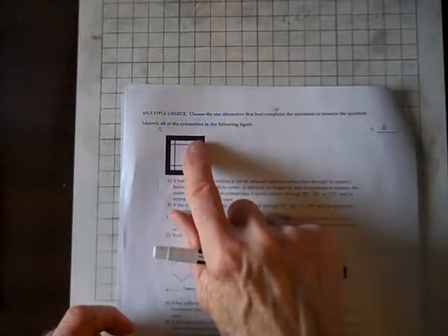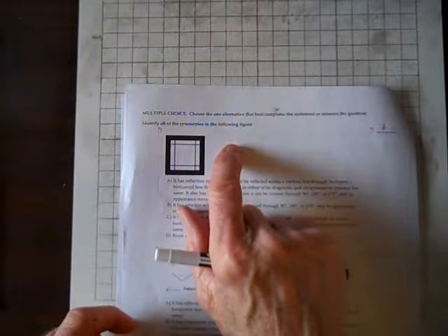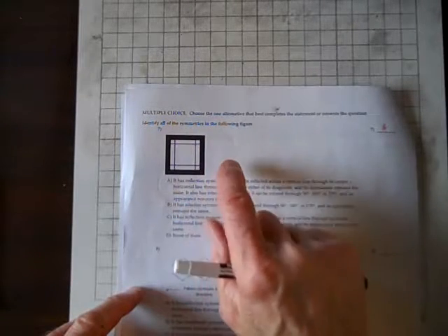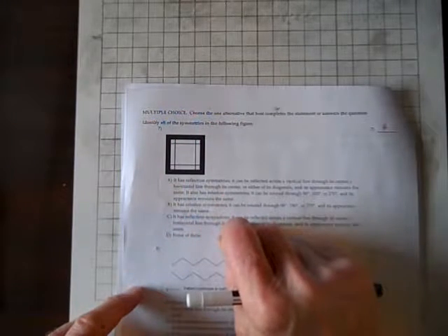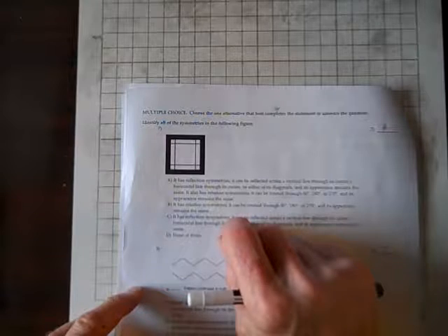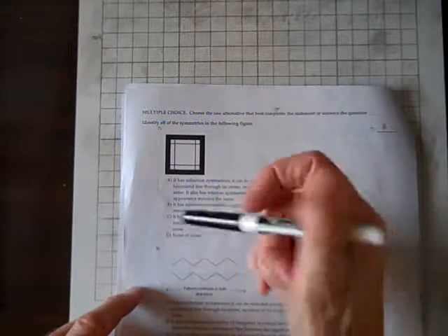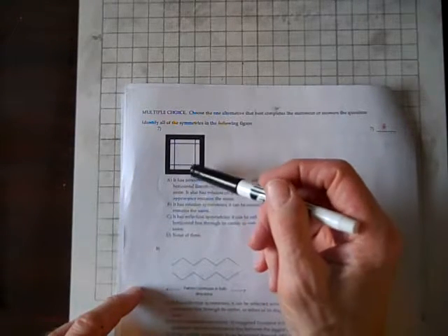So now let's turn this over, see what we have. And this question is, identify the symmetries of the following figure. Well, it's got rotational symmetry. We can rotate it 90 degrees, 180 degrees, we get the same figure. It also has reflective symmetry.